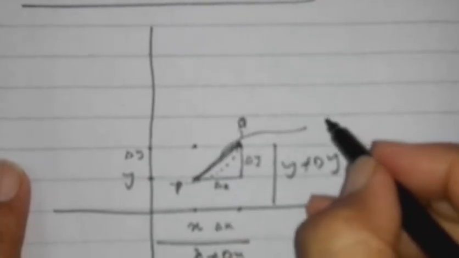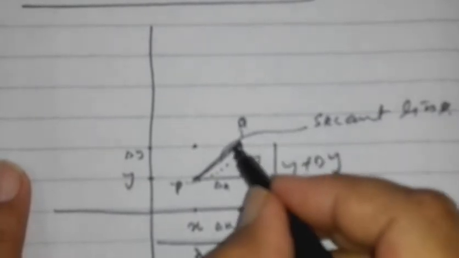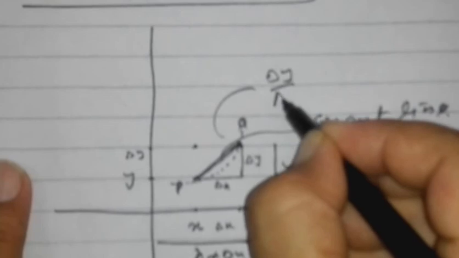And the f of x function graph will be like this. It will be a curve. This is increment del x, this is increment del y. Now what is this line? This line is secant line. Secant line, and the slope of this secant line is called average rate of change, del y by del x.